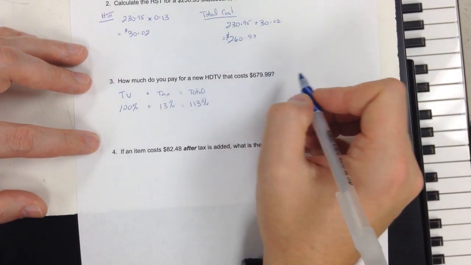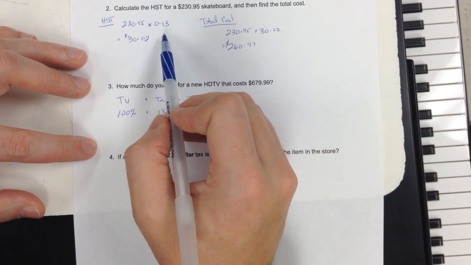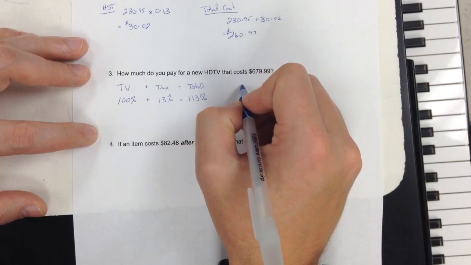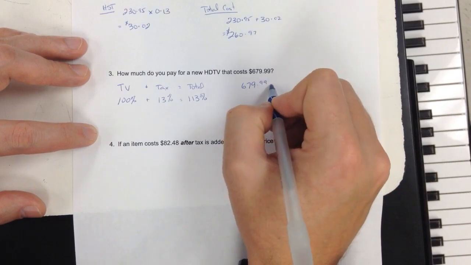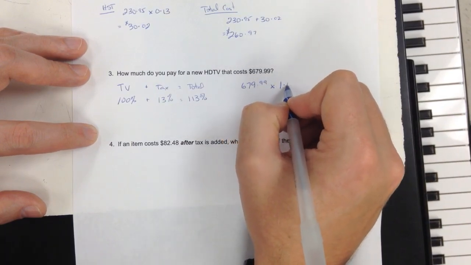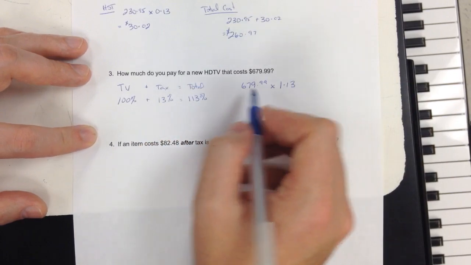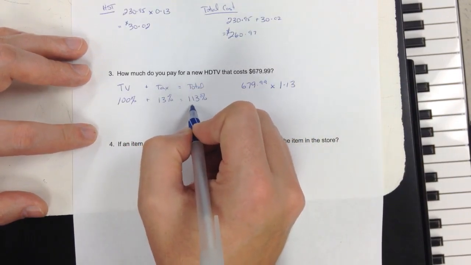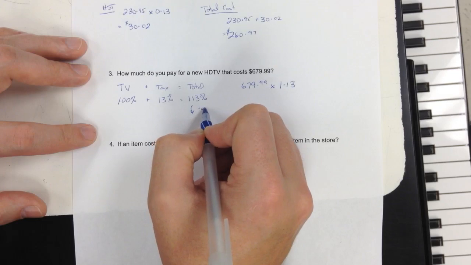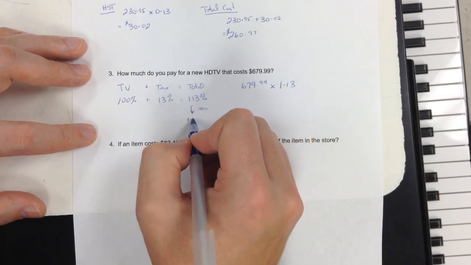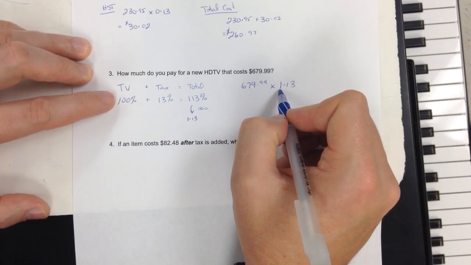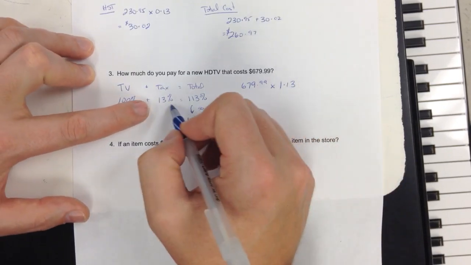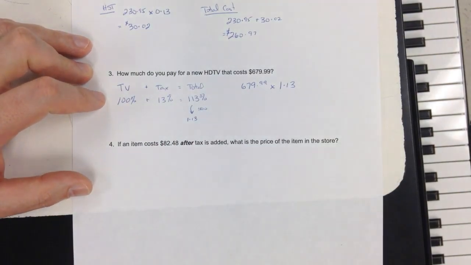All we're doing is eliminating one step, but one way we could shorten this up a little bit is instead of multiplying by 0.13 to find the tax, I can take the cost of my TV, $679.99, and multiply it by 1.13. And I'm using 1.13 because if I change 113% into a decimal, and we do that by dividing by 100, I get 1.13. This 1, that's the 100% for the price of the TV. The 0.13, well, that's our 13% tax.